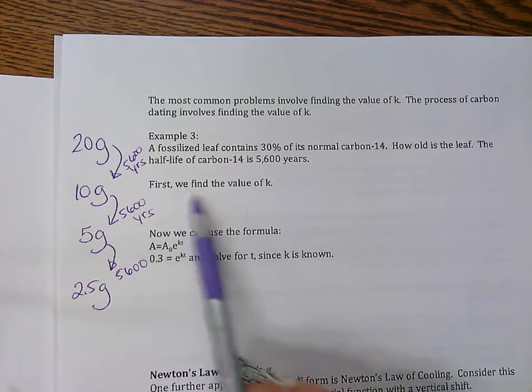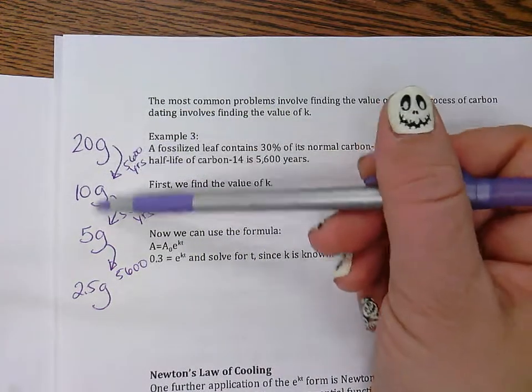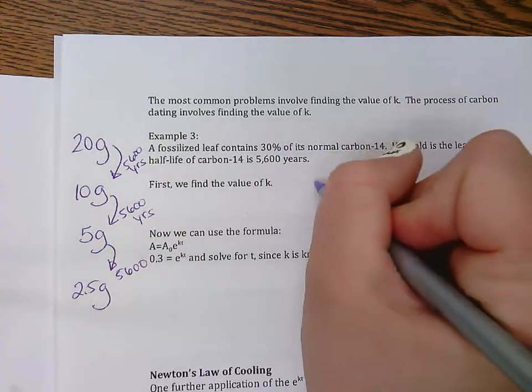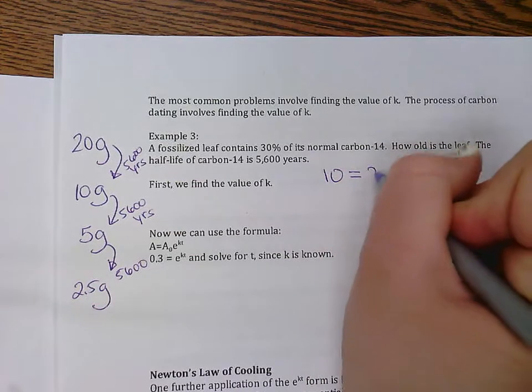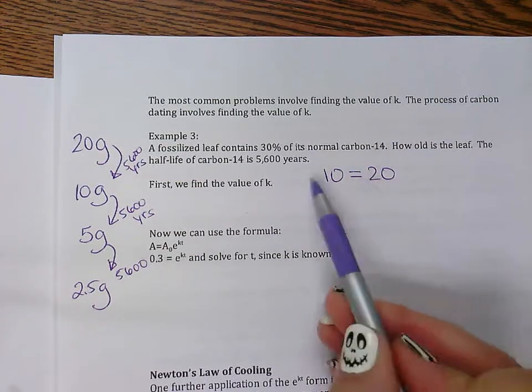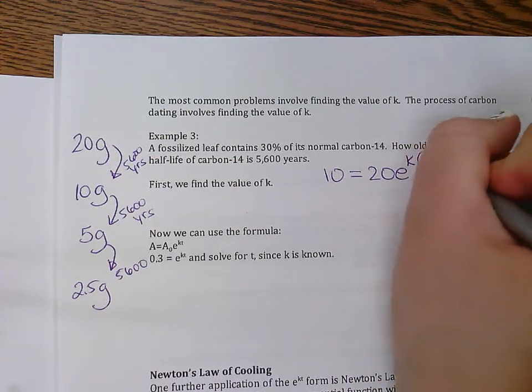So to find the value of K, you can use any starting amount of weight. If I started with 20 grams of material, I now have 10 because I'm talking about half-life. 10 equals 20 times e to the K times 5,600.